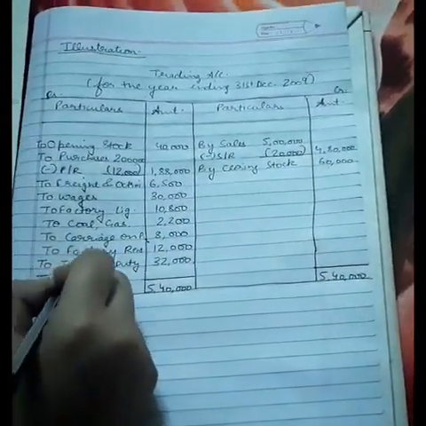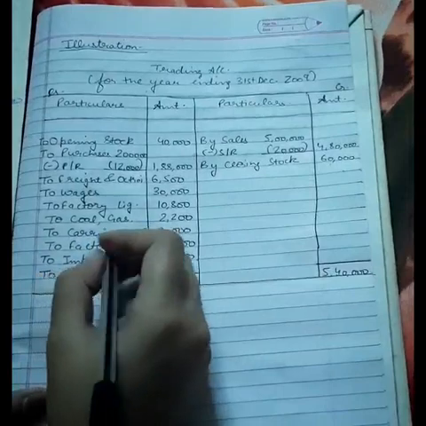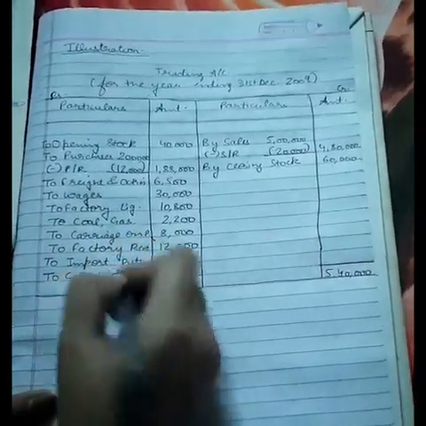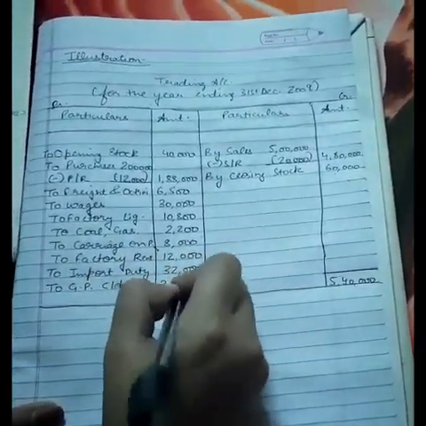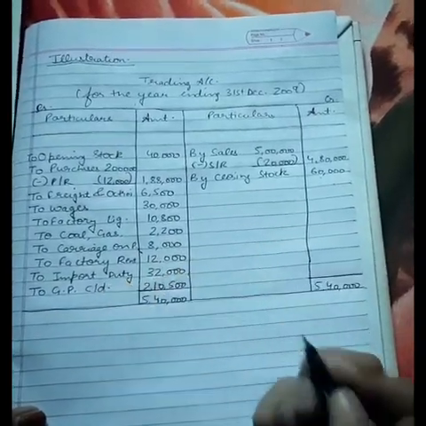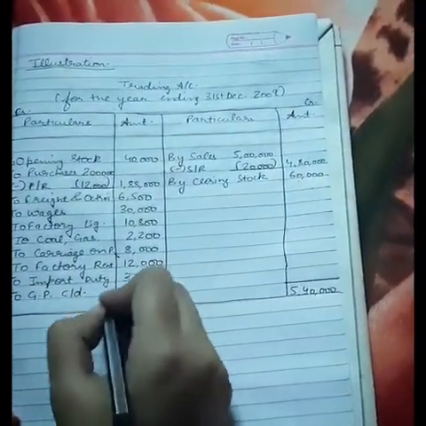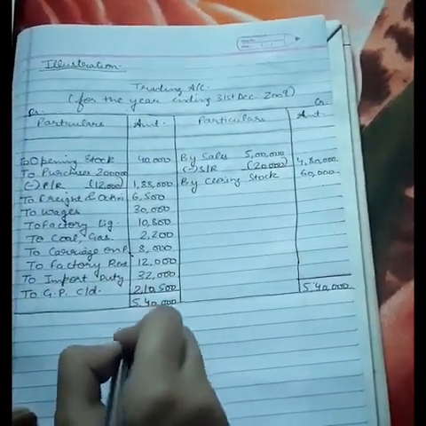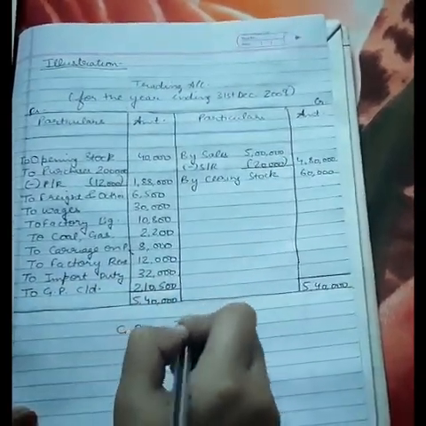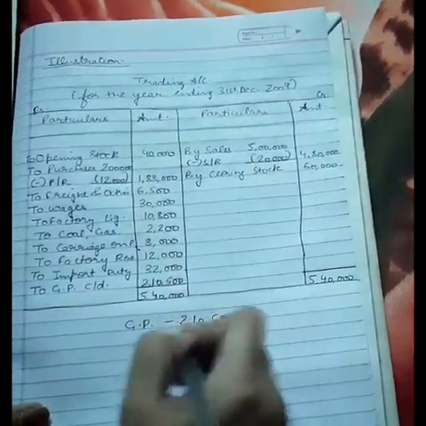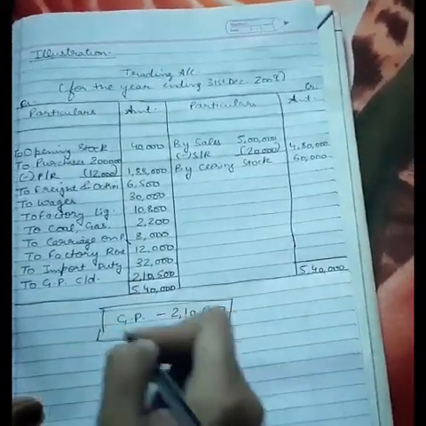After deducting, you will be getting gross profit carried down, which is 2,10,500. By this, we can now get the gross profit, which is 2,10,500. This is your answer.